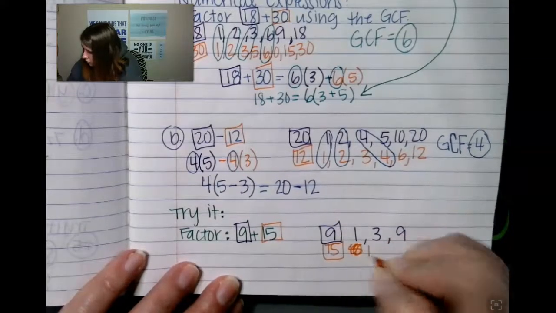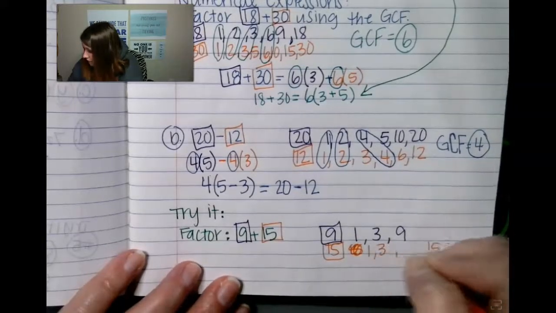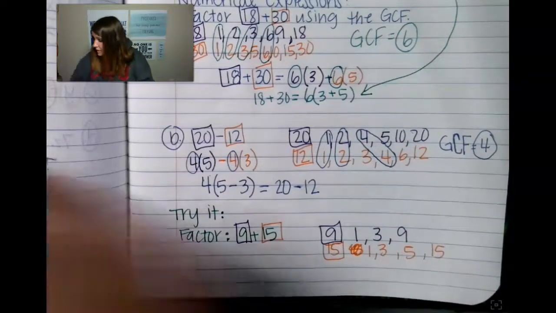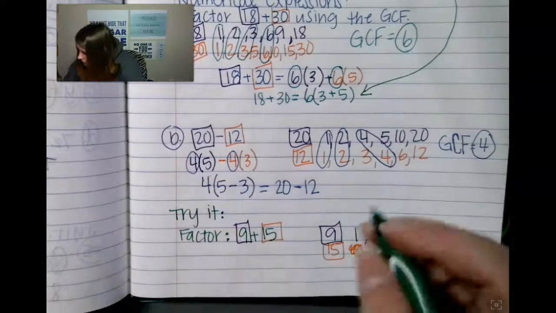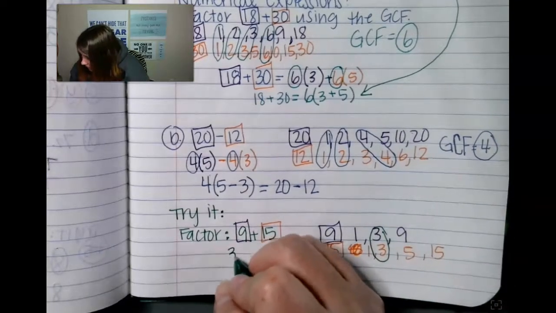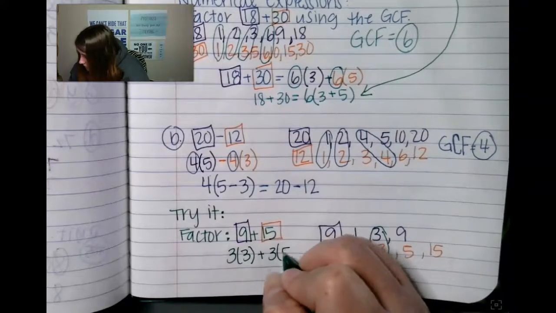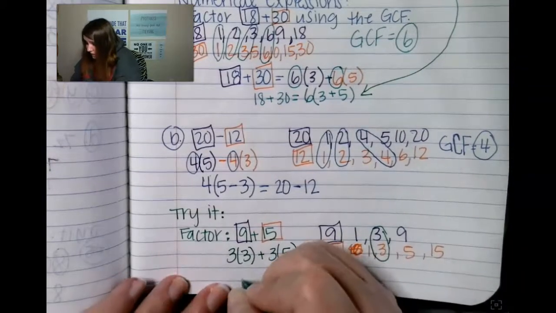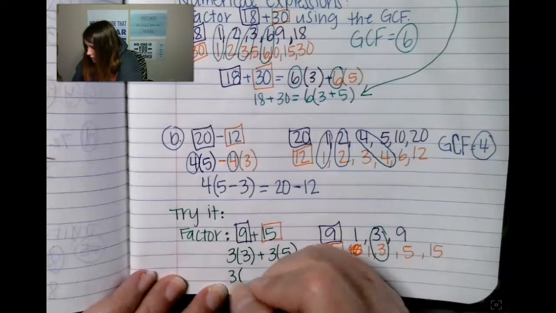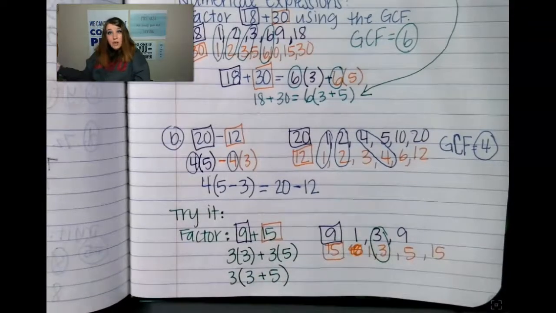Okay, factors of 15 are, oops, 1 and 15, not 2, not 3, oh, 3 times 5. Oh, and then I'm already right there again. Okay, and the biggest one that they both have in common is 3. So to get 9, I do 3 times 3. To get 15, I do 3 times 5. And my final answer then, when I squish everything together to get my distributive model, is 3 times 3 plus 5. How did you do? Is that what you got?